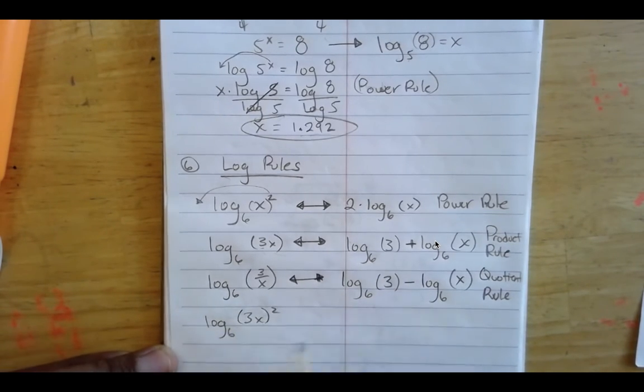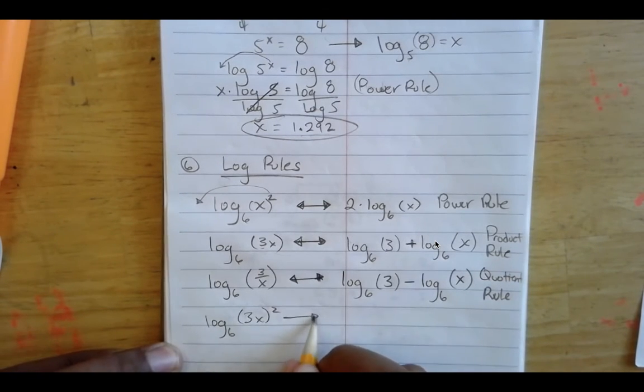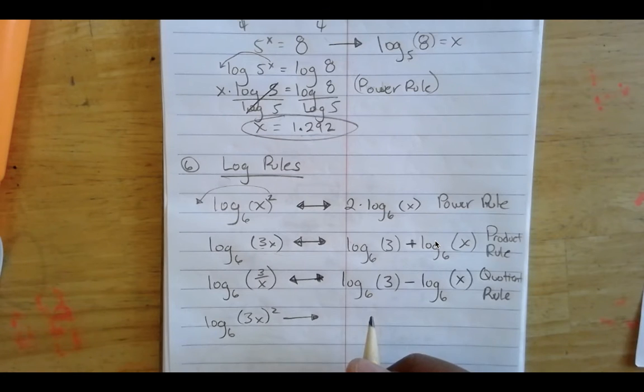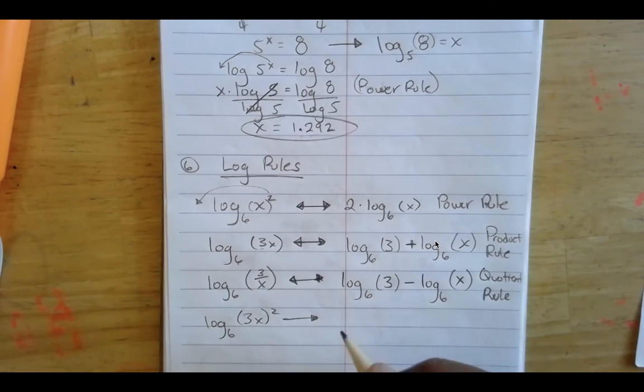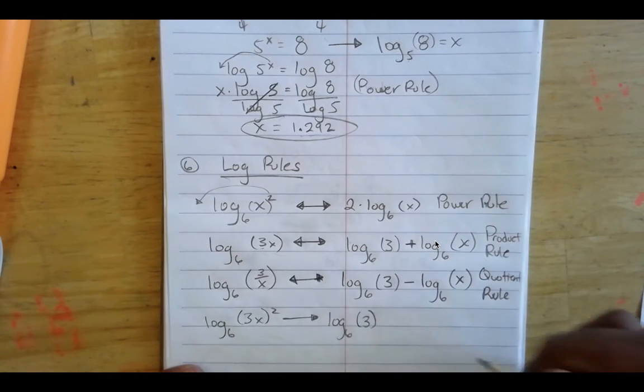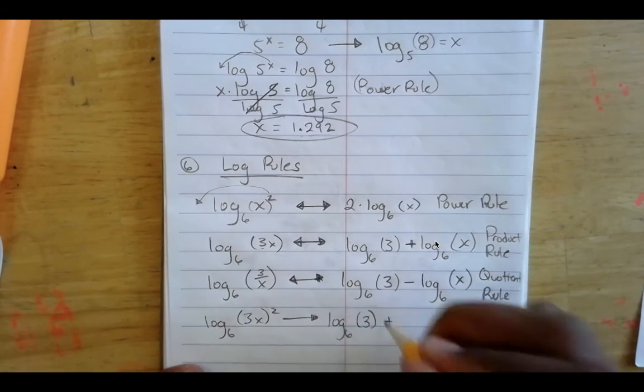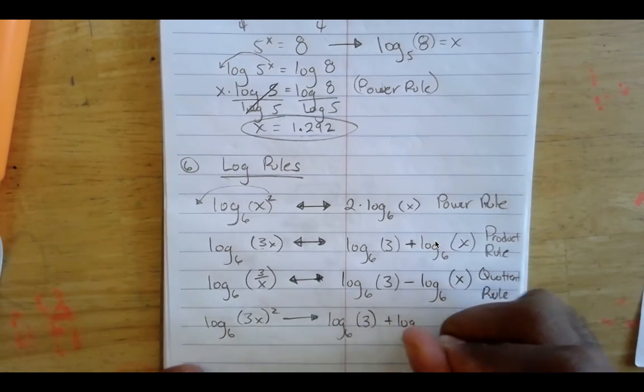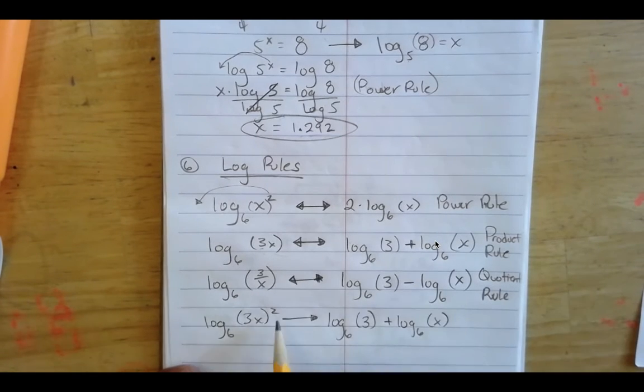So let's say I have the 3x and the exponent. Well, I can use both of those rules to expand that out. So first, I'm going to use the product rule. I'm going to expand these into 2 different logs. Log base 6 of 3, remember, plus log base 6 of x. And that 2 stays there. So I basically have to the power 2 on both of them.